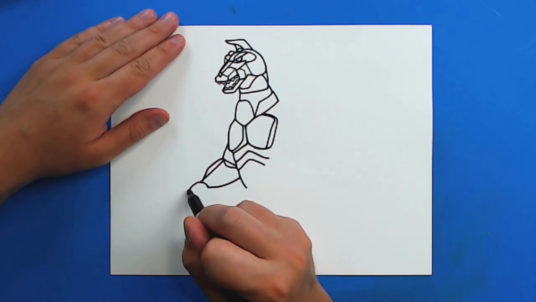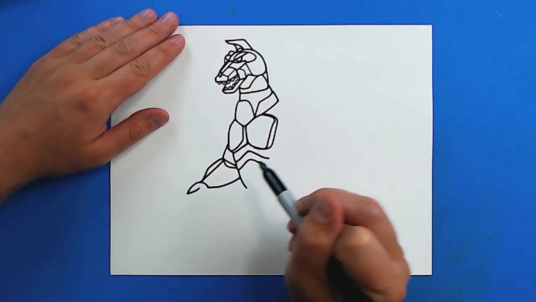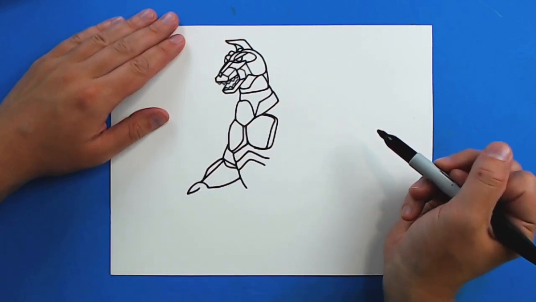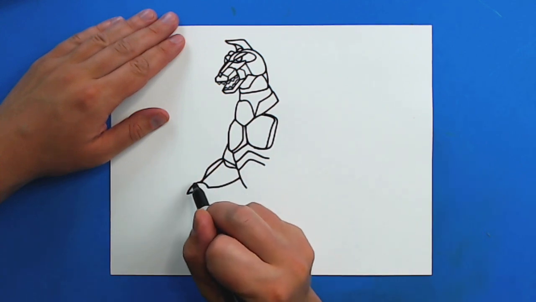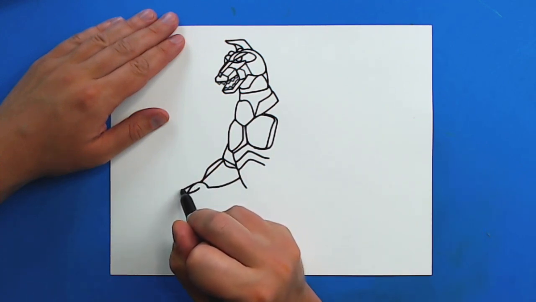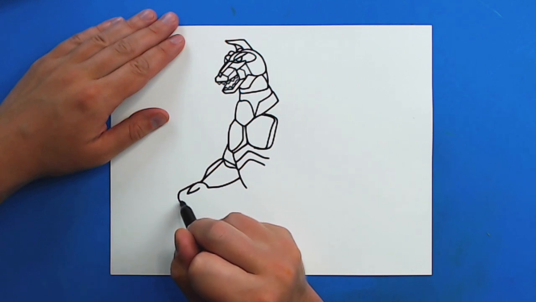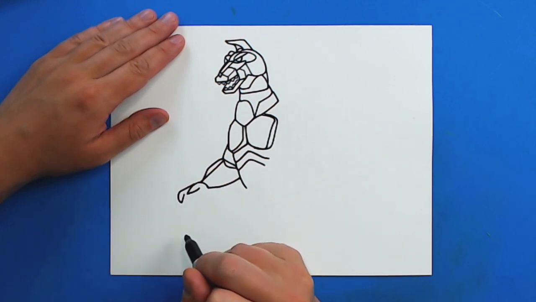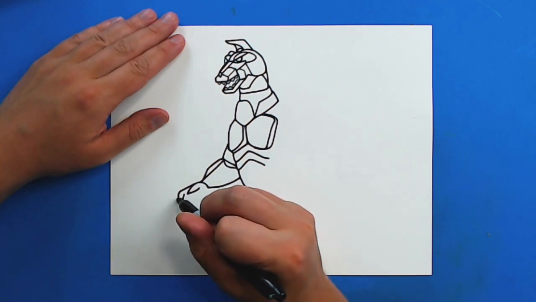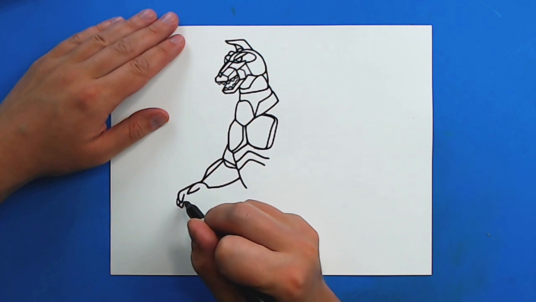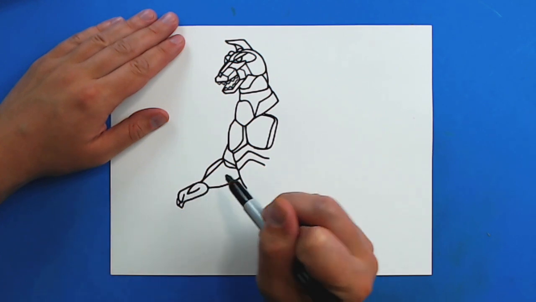Then right here I'm going to draw a line that gets kind of pointy and comes back for like a thumb. And then a line that goes out and then kind of curves out and back for one finger. And then I'll put one more here and one more here. And then just kind of bring it back here.